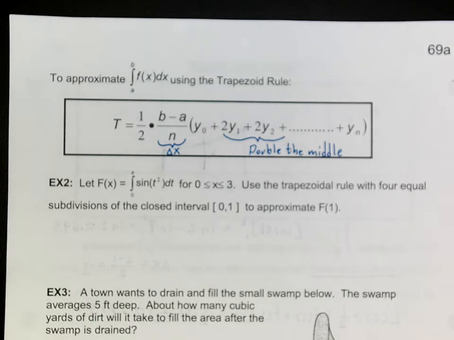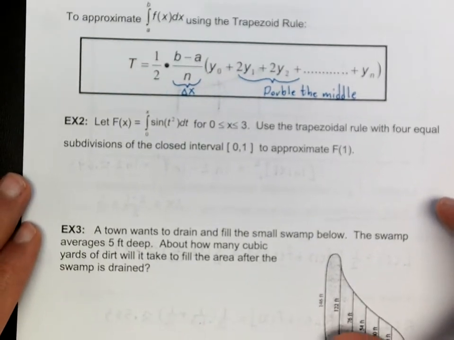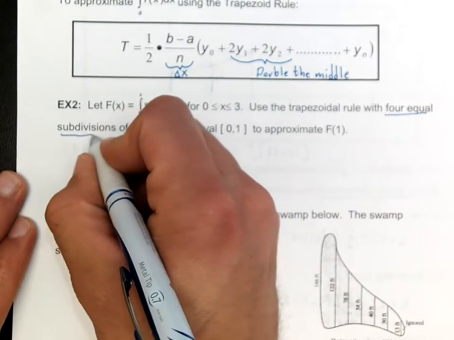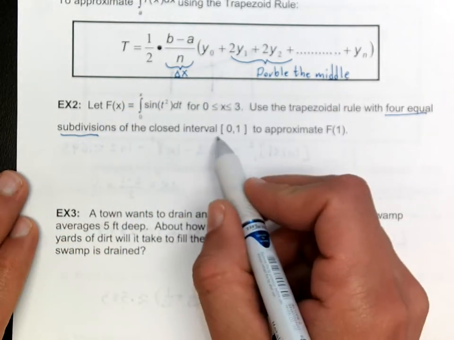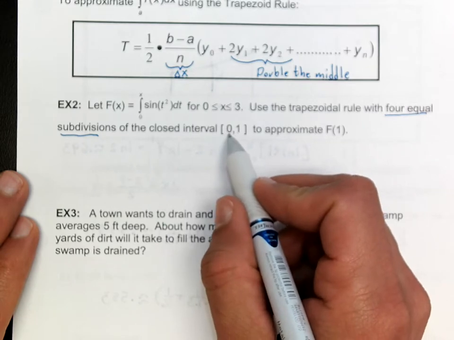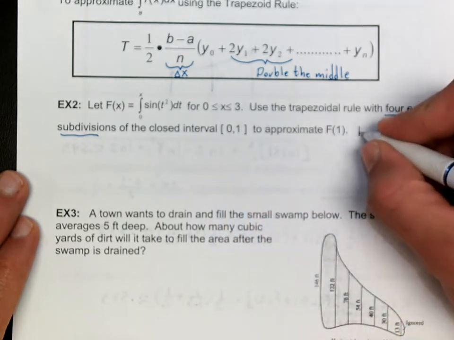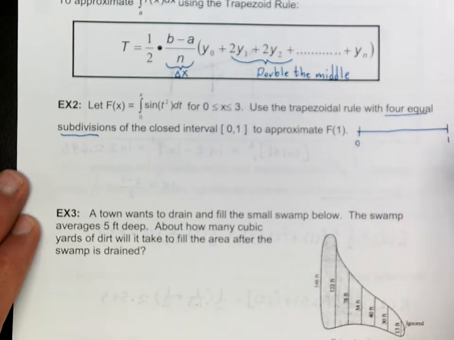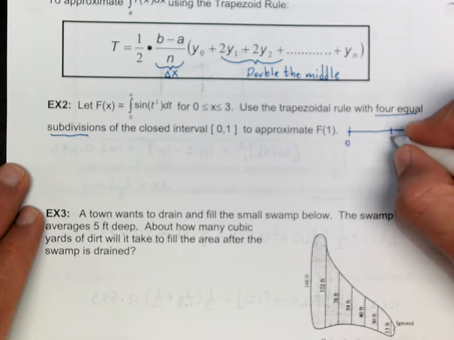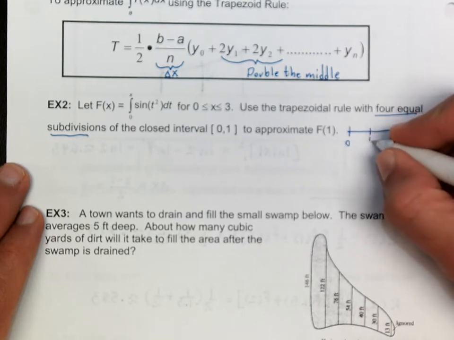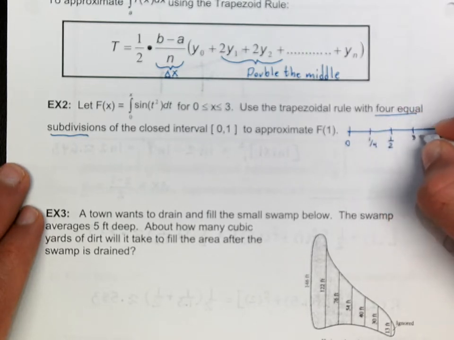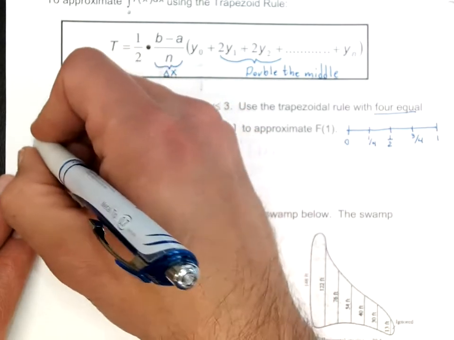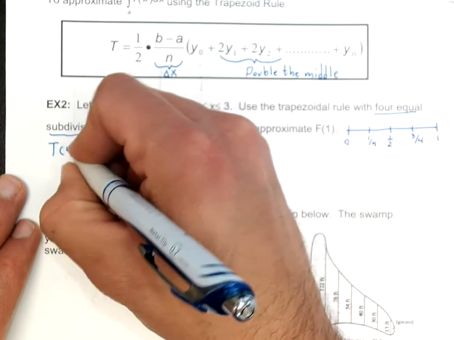Anyway, let's go straight to an example here. It's asking us to use the trapezoidal rule with four equal subdivisions. We're going to integrate between 0 and 1. This is 0, this is 1, and if I have 4 intervals, I get 1/2, 1/4, 3/4. That's what I'm dealing with. So now I start off by putting the trapezoidal rule sum.